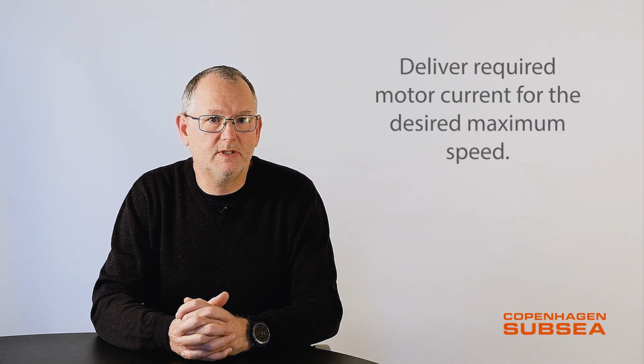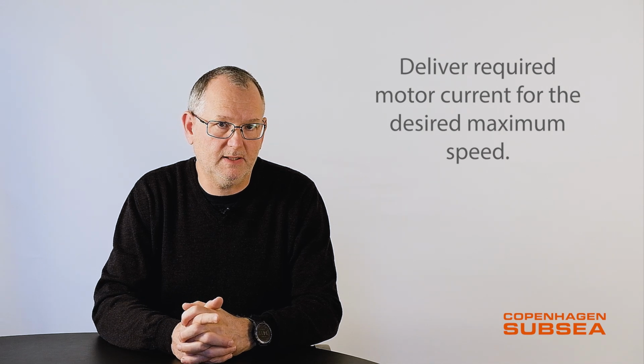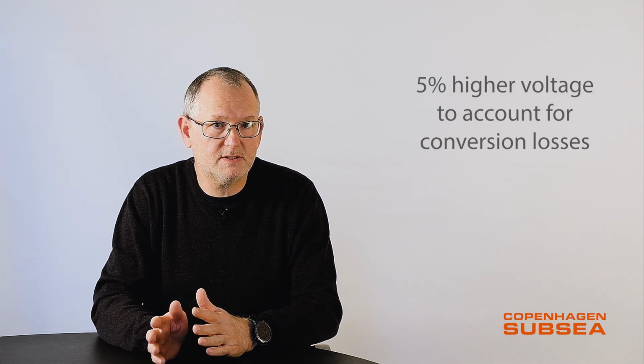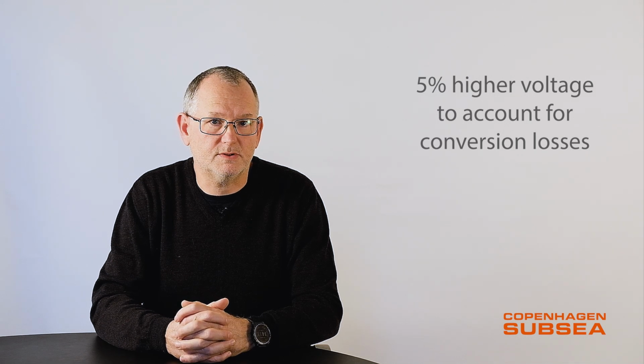3. Current required. And here also, ensure the motor controller is able to deliver the required motor current for the desired maximum speed. In general, we advise choosing a power source with 5% higher voltage than the needed voltage to account for conversion losses. Now that you understand the 3 main decisions, let me show you how to use our thruster selection tool.